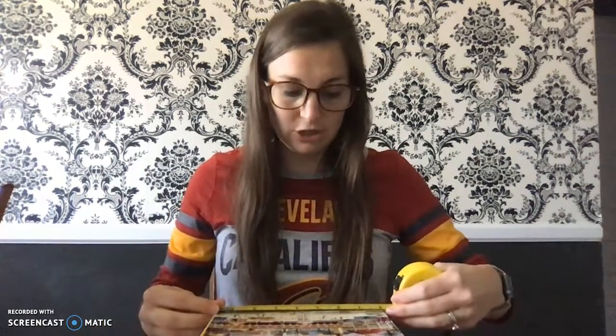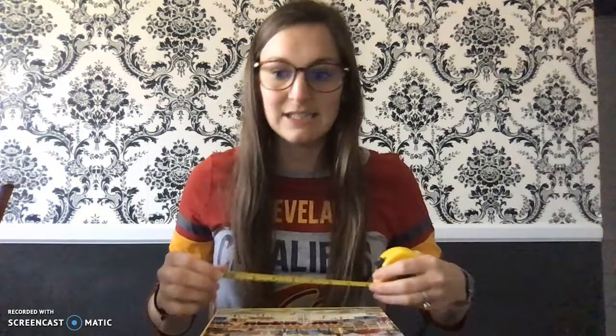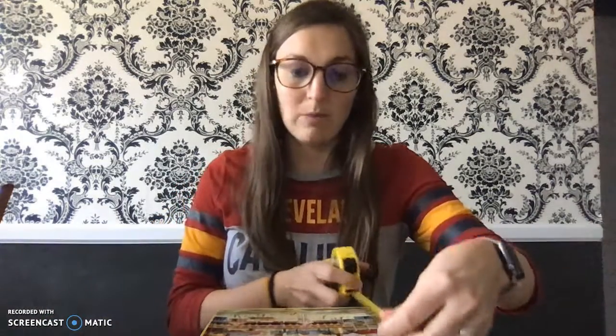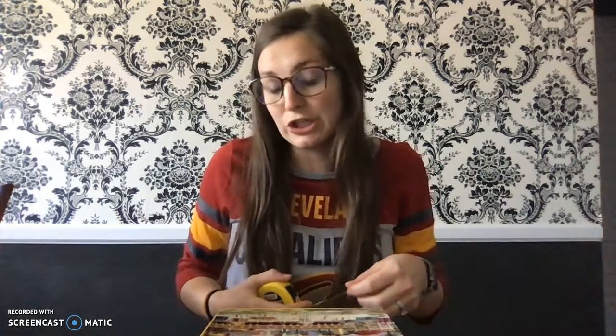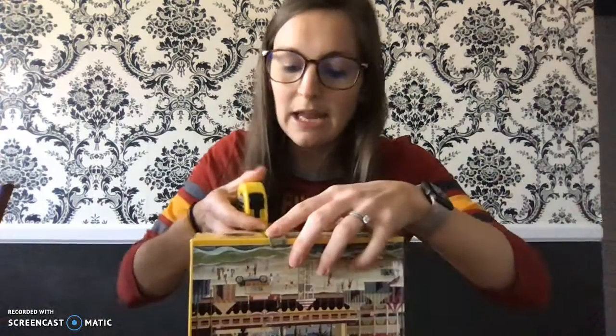I'm going to take my tape measure, and my length, measuring across, is 8 inches. Then my width is 6.75 inches, and you can pick if you want to do inches or centimeters. And then my height is 3 inches. So I have all of my measurements.